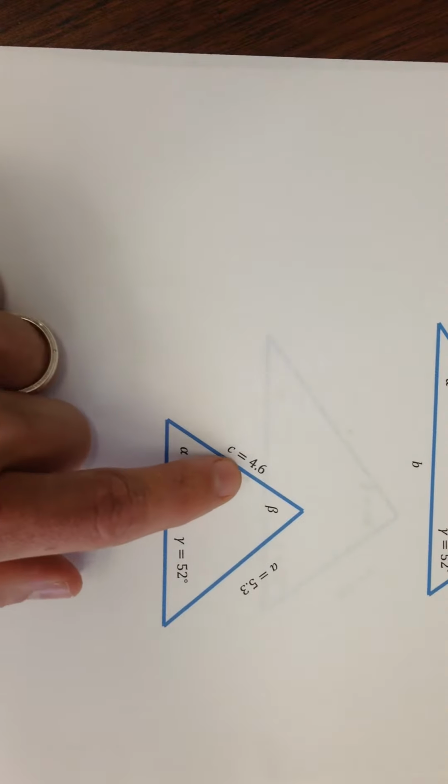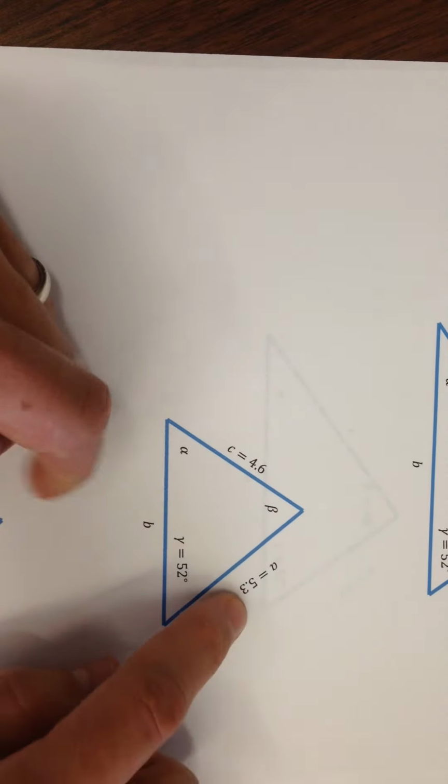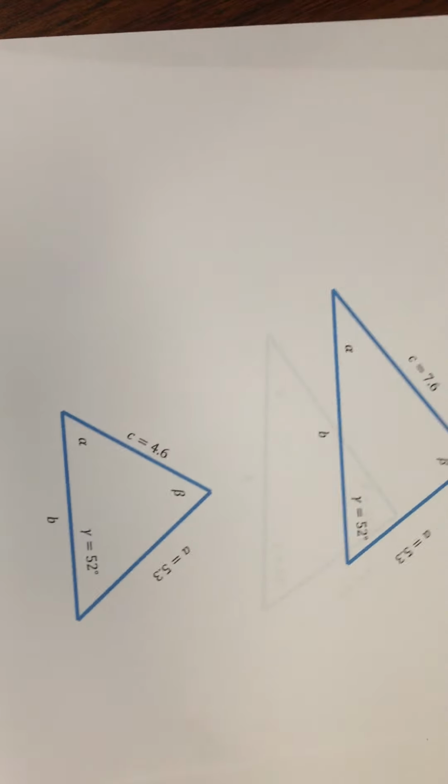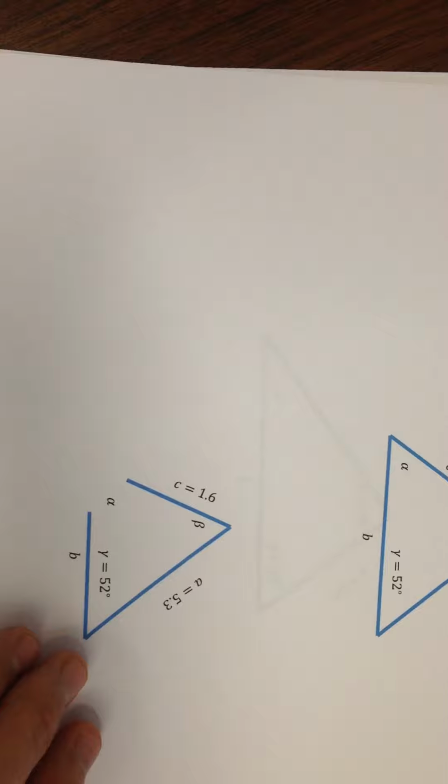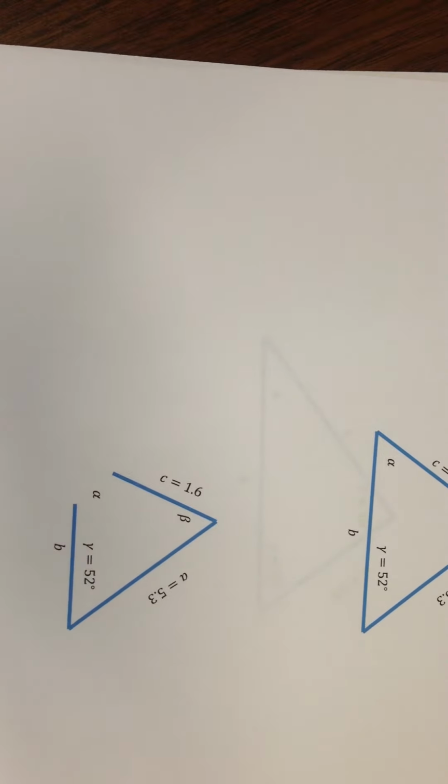Here's another one, side, side, angle. And here's a last one, side, side, angle. I'll work all those problems in a different video, but I just want you to see the kinds of problems that can be solved using law of sines.